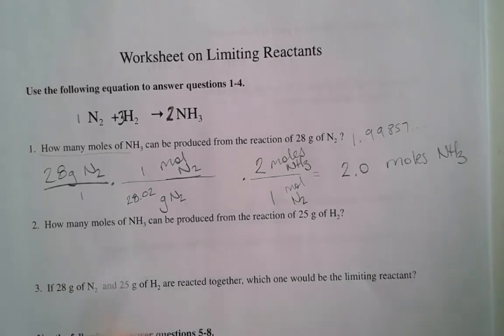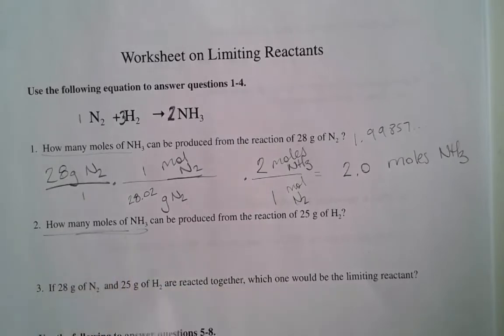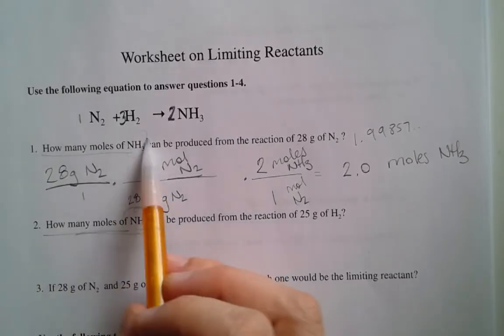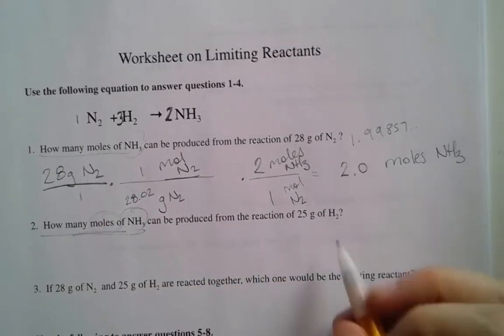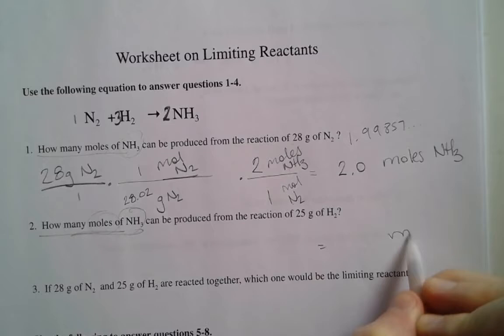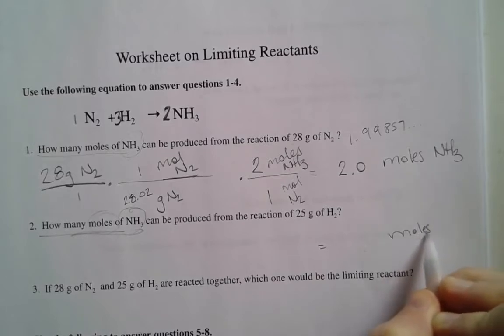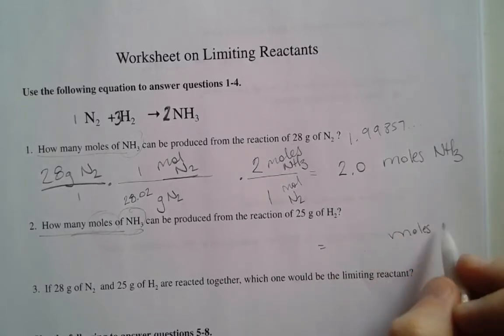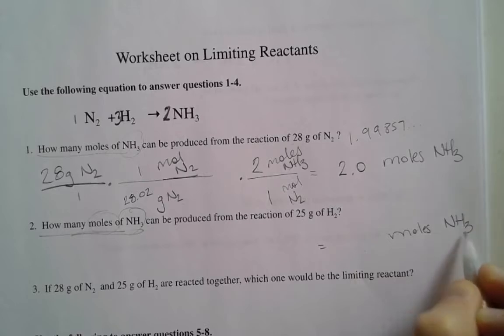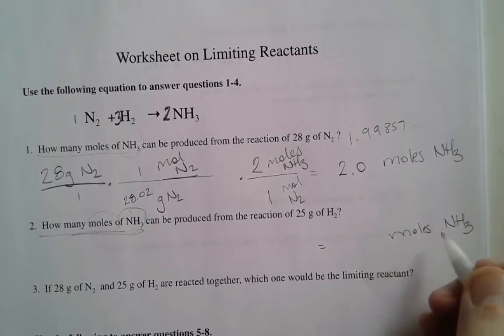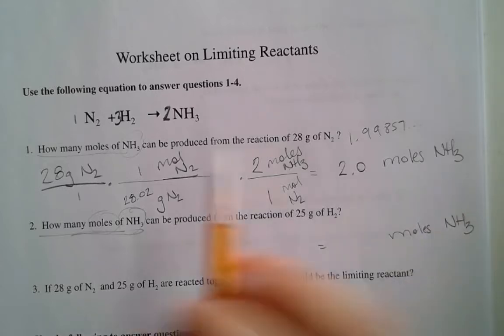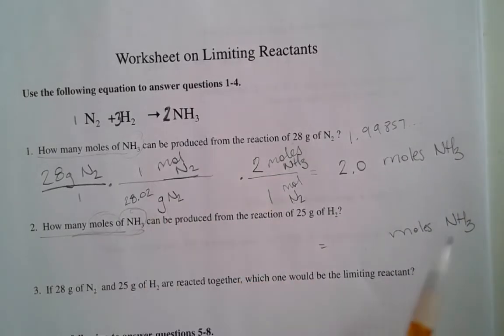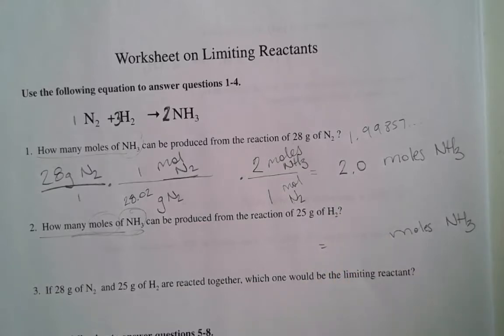Whatever. Moving on. Okay. How many moles of NH3? So you'll notice that we're solving for the same product here, and we're even solving for the same unit of that product. So we want moles, and that's really handy because once we have these two numbers, now we can compare them because they're both moles of NH3. You can choose any product that you want to solve for. Here you only have one product, so let's solve for that one. Once we have those numbers, we can compare.